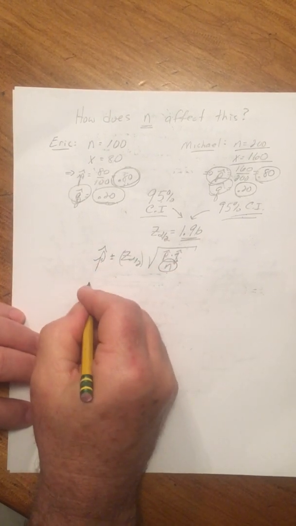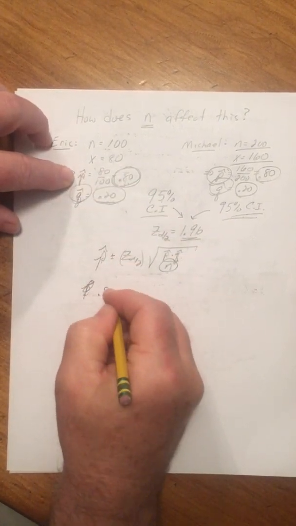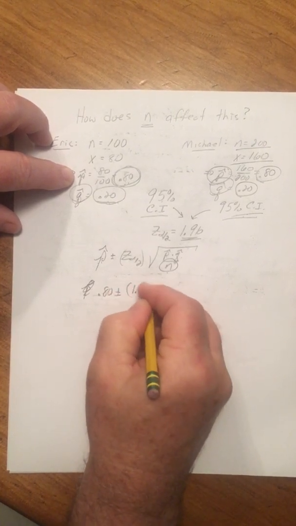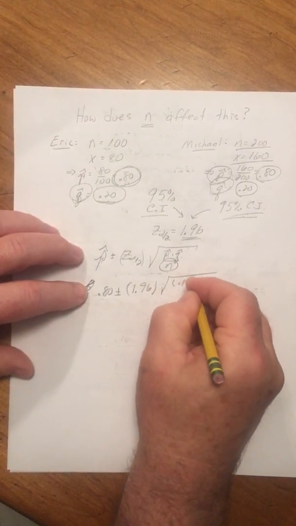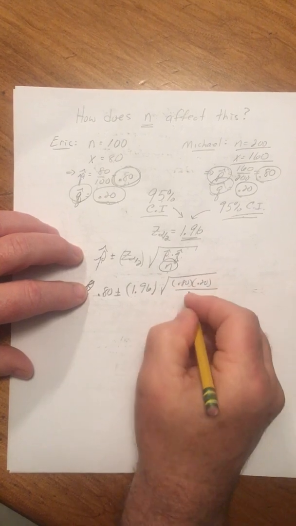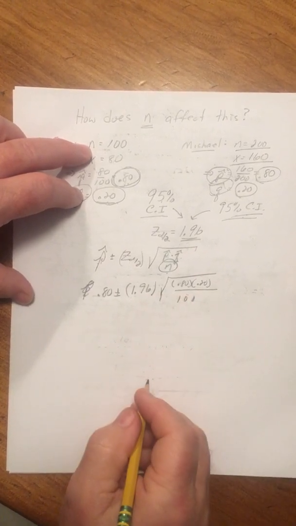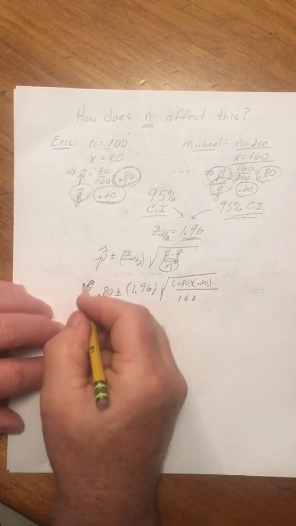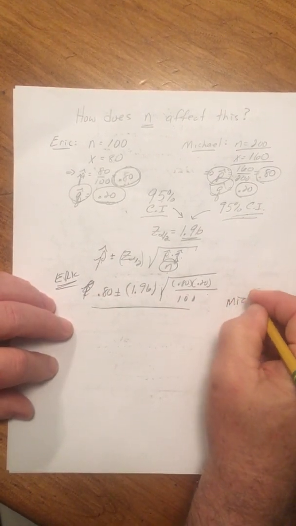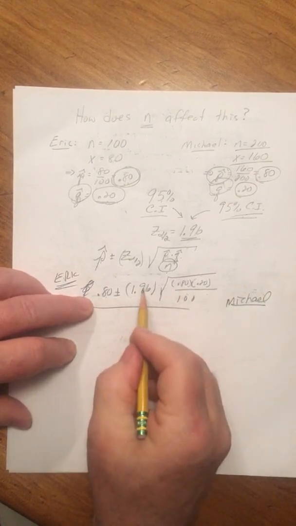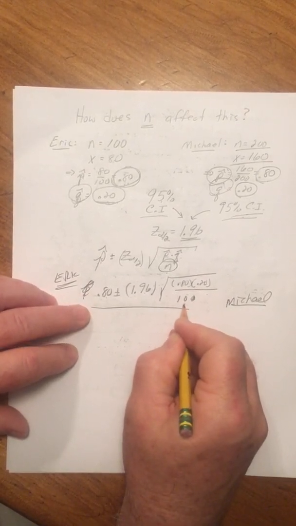So Eric would say p hat, well, let's go ahead and put the number in. Eric would say p hat is 0.80 plus or minus 1.96 times the square root of p hat, which is 0.80, q hat, which is 0.20, and n for Eric was 100. This is the computation for Eric. For Michael, same number, same number, same number. This is the difference. This is going to be 200 for Michael.